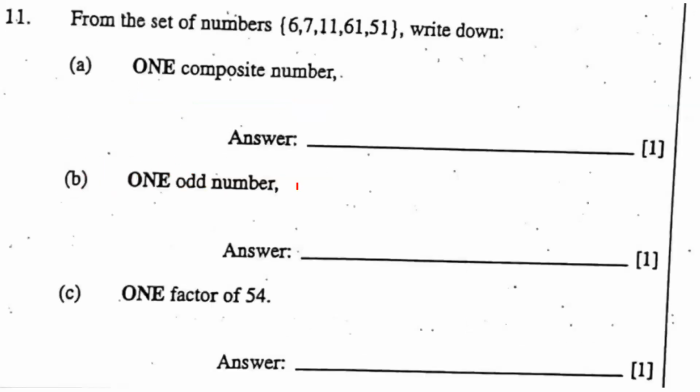Moving right along, we have number 11. And here they say, from this set of numbers, 6, 7, 11, 61, and 51, I want you to write down one composite number. Now, a composite number has 3 or more factors. And so one composite number here is going to be 51.